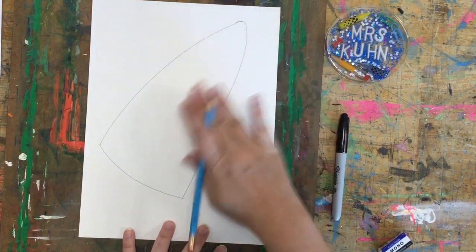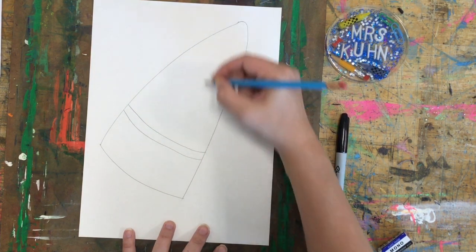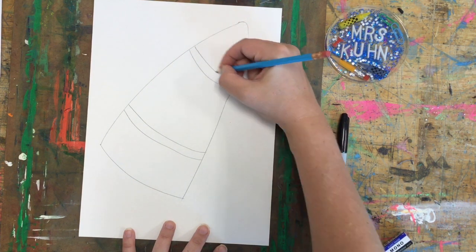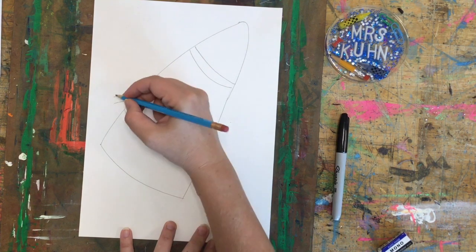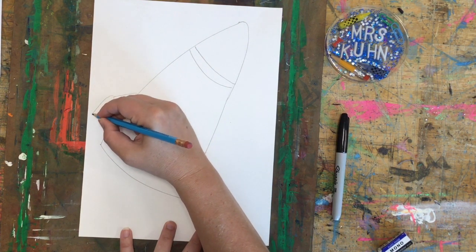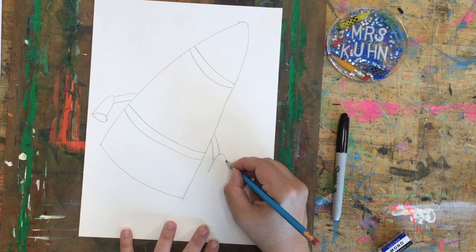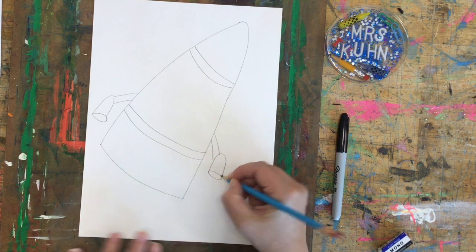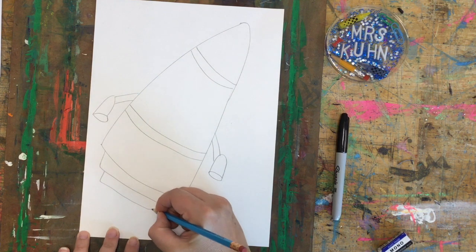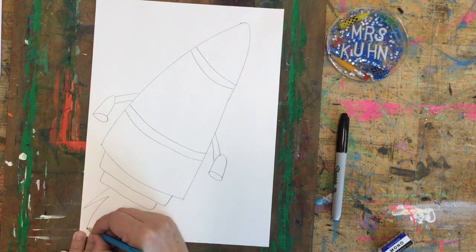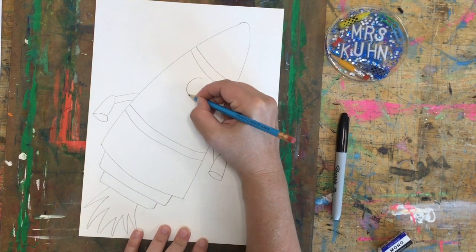Because it's rounded, my stripes that are on my rocket are going to be a little bit curved. I'm going to have rocket boosters on the side. Flame shooting out the back. I'm going to add windows.